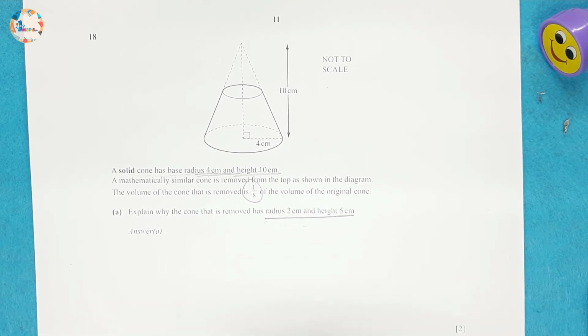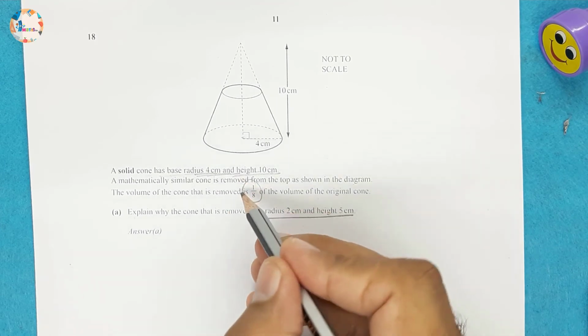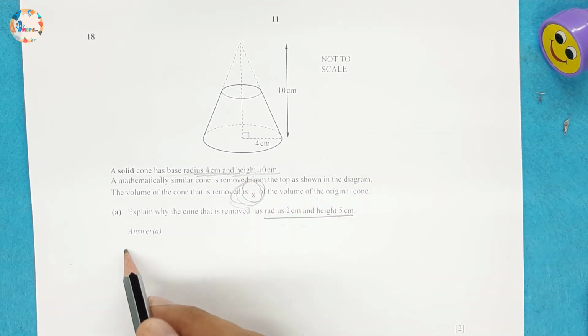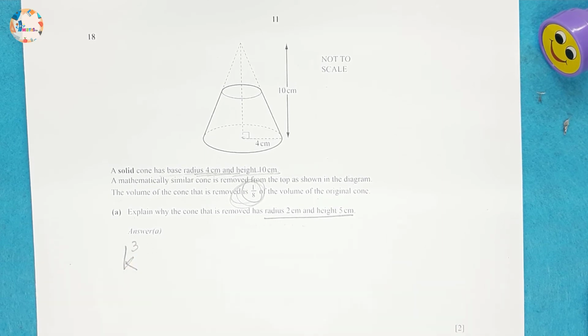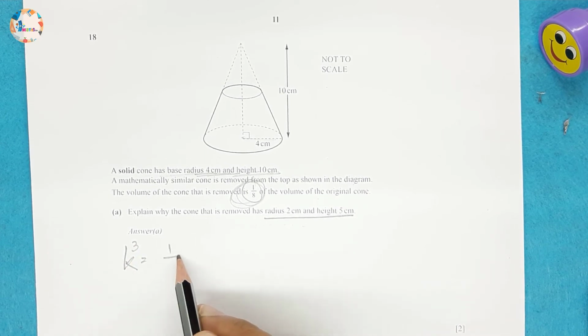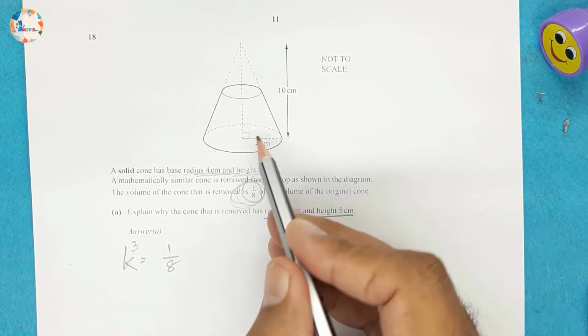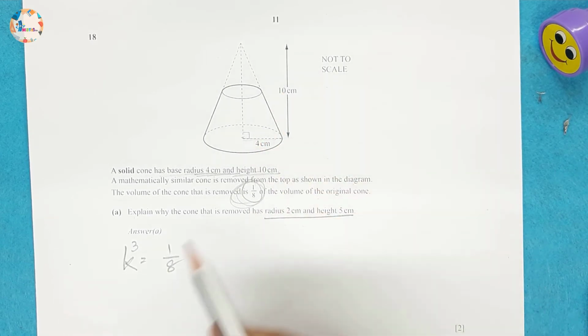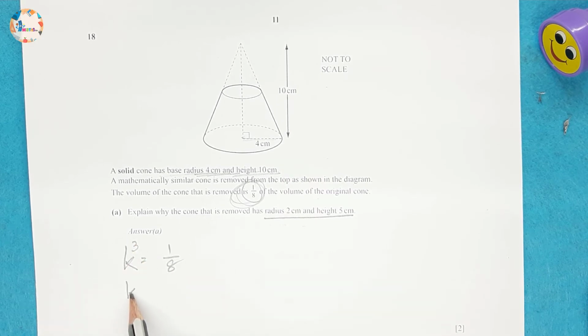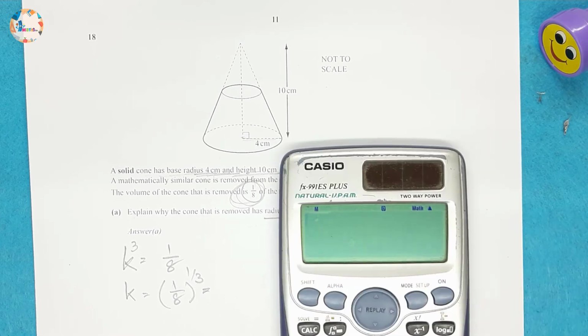So this is a very simple question which we can understand. We know that this is the volume ratio which they have provided as 1 by 8, and we know that volume ratio we are taking in form of cube. So k cube will be equal to 1 over 8, and for length conversion we are not using k cube, we are using k. So k will be equal to 1 by 8 whole raised to the power 1 by 3, and this will be resulting to 1 by 2.